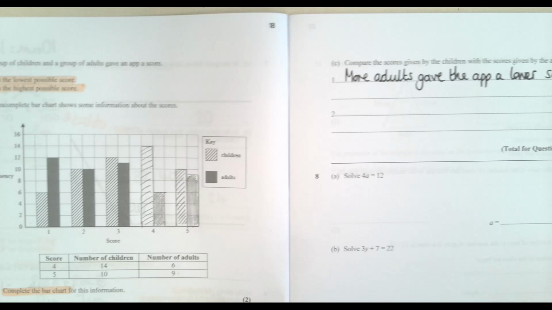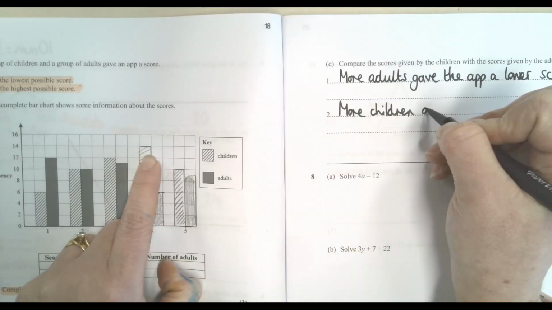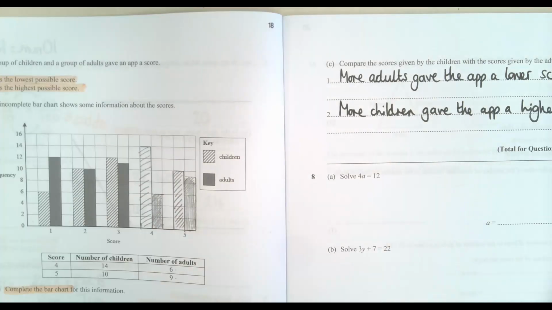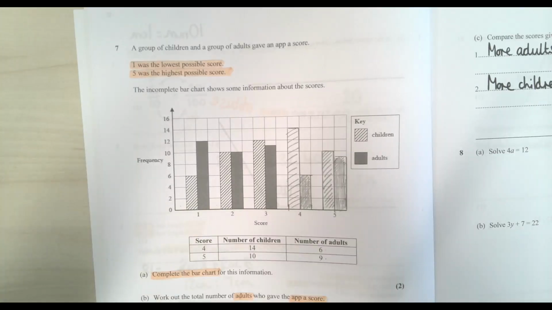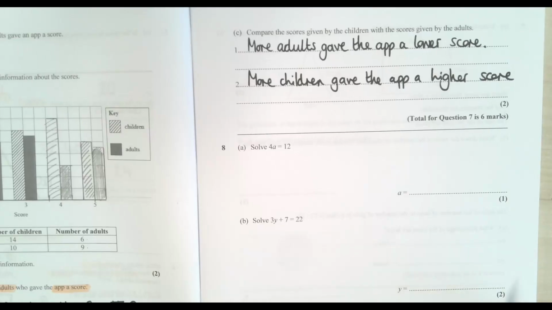Actually, more children gave the app a higher grade, so I can then say that more children gave the app a higher score. Or I could say something like the same number of children and adults gave the app a score of 2, but I'm basically making observations when I'm comparing my adult scores to my children's scores.